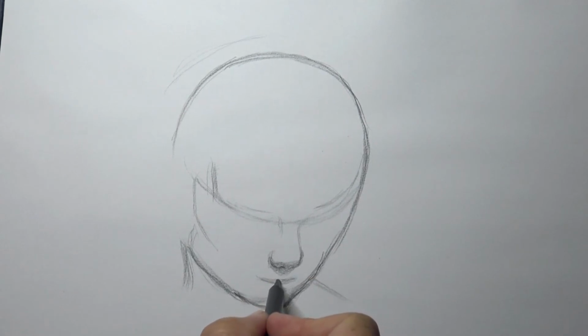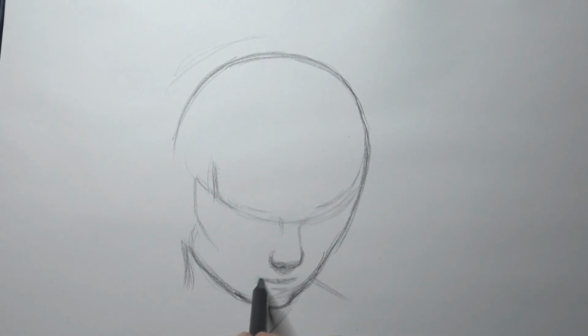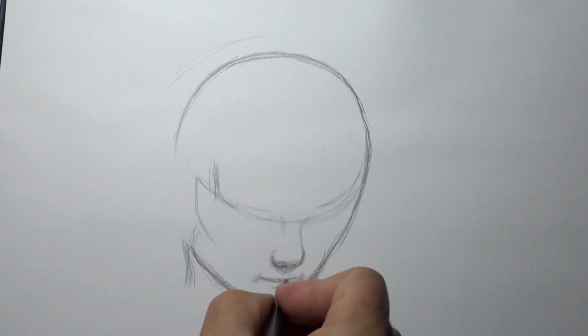I'm just going to put a little shadow in the mouth over here. When I'm doing the mouth, the side of the mouth where it enters the cheek usually dissolves into shadow, so it's quite good to put that in.